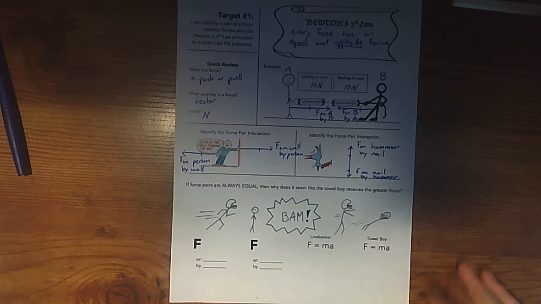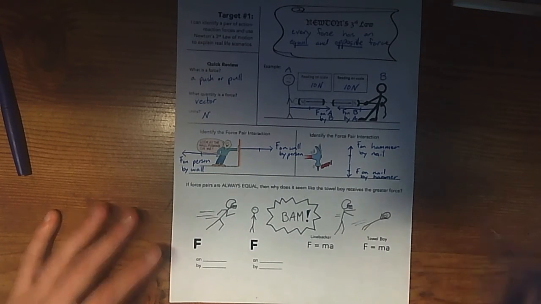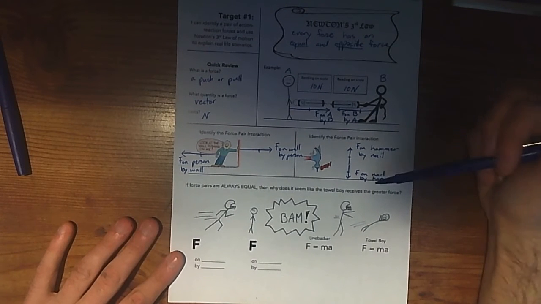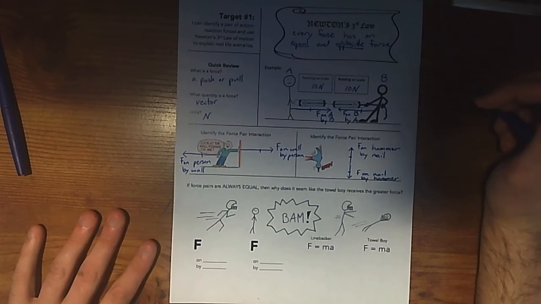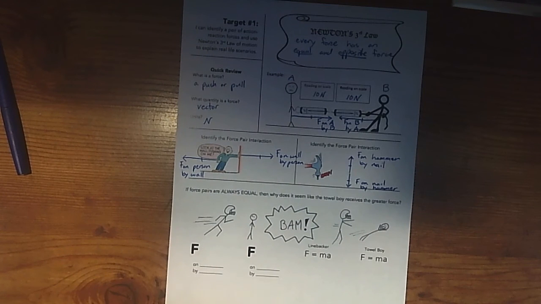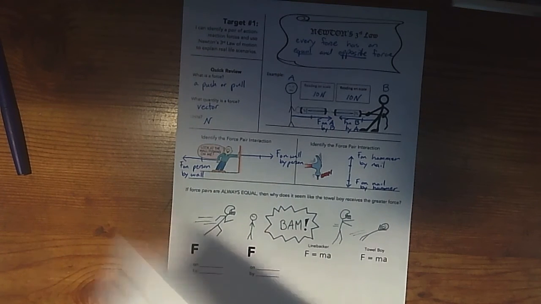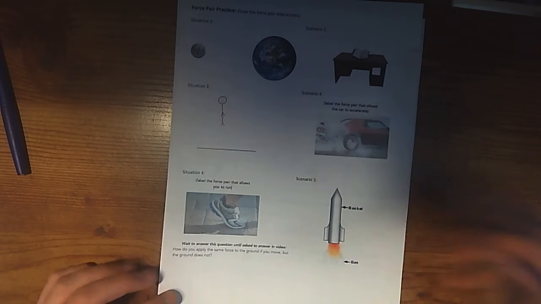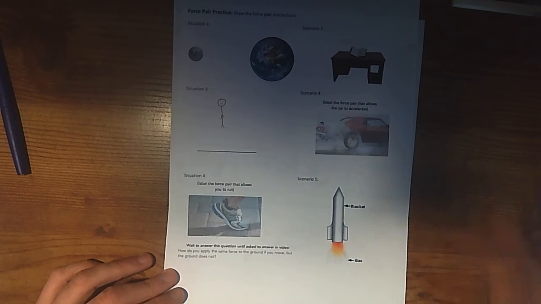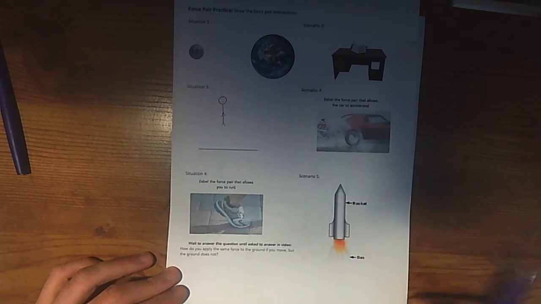So you'll notice a pretty easy pattern with some of these is that it's just really going to be the reverse for each one, right? Force on hammer by nail, force on nail by hammer. And I want you guys to try out a couple examples on the next page. So it looks like this. So flip it over and pause the video really quick and go through this worksheet and then start playing it once you're done, and we'll go over the answers.